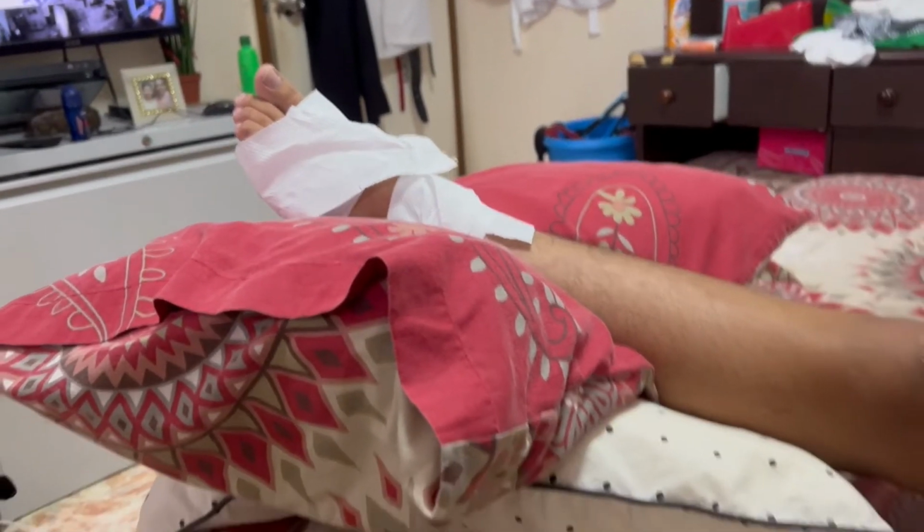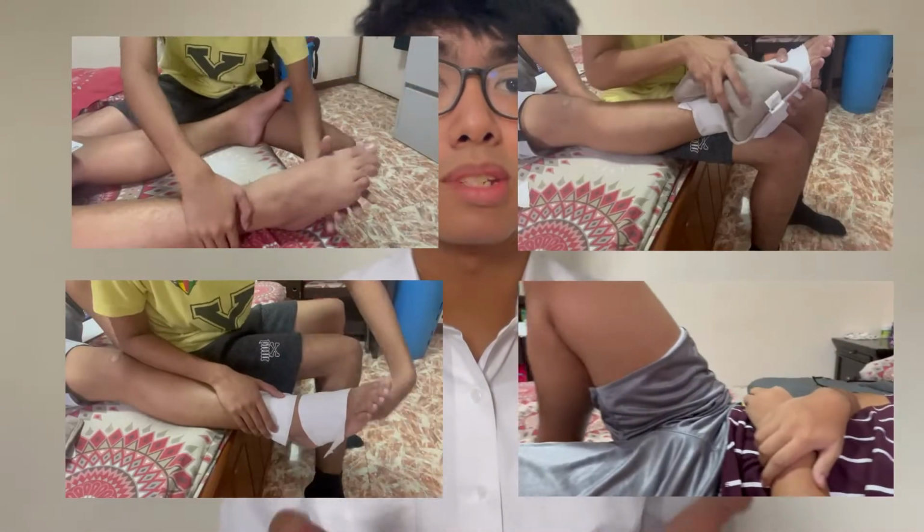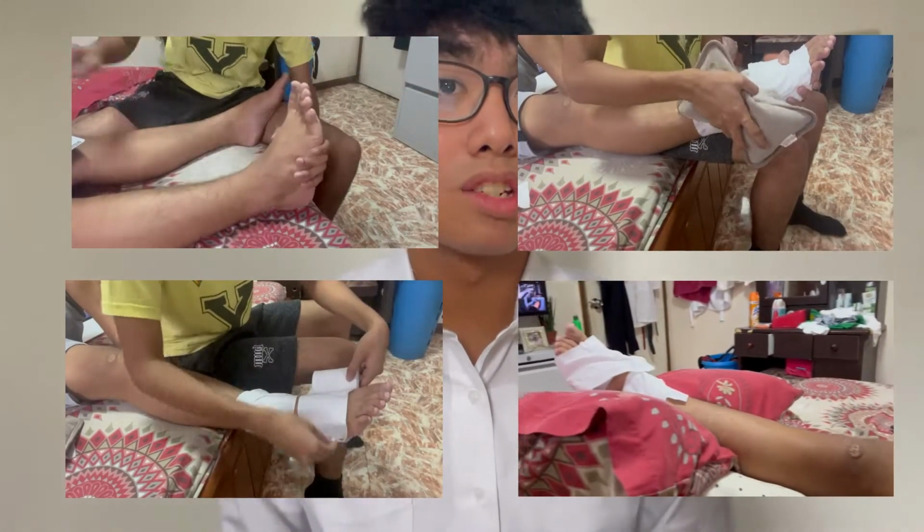Elevate the joint. If possible, try to raise the affected area above your heart. This process can be done 2 to 4 times a day, up to 2 days after the injury. Note that the RICE method only applies to less severe ankle sprains.